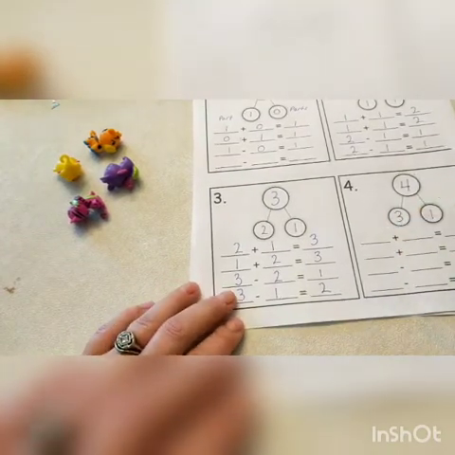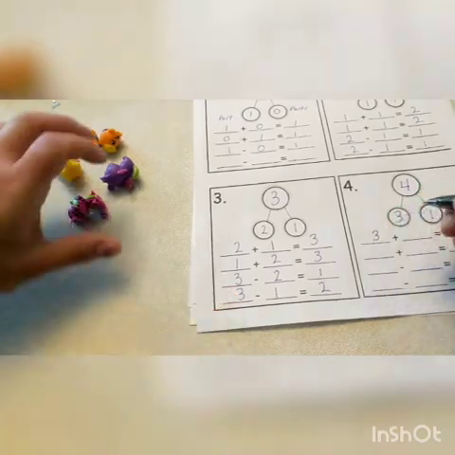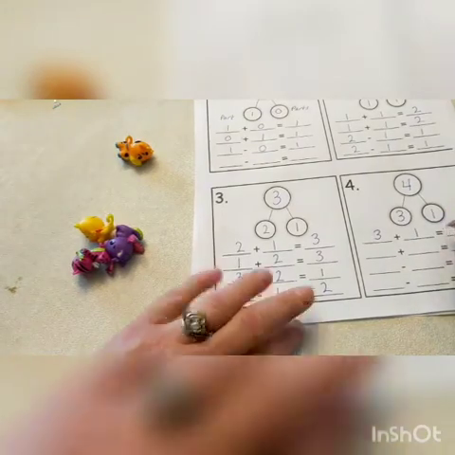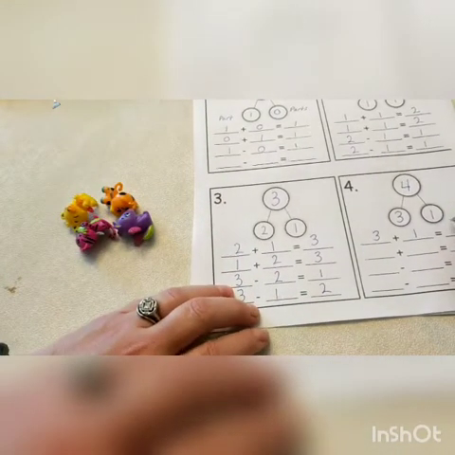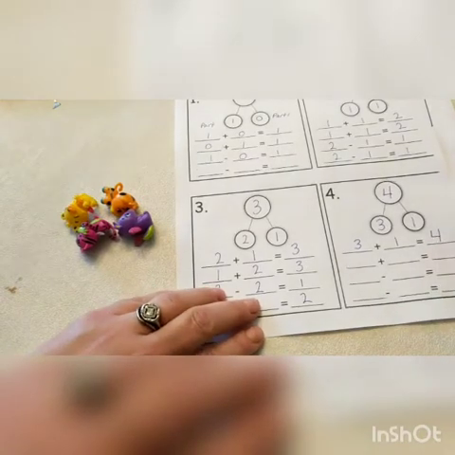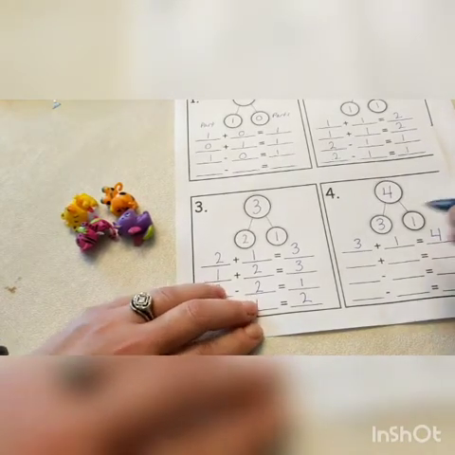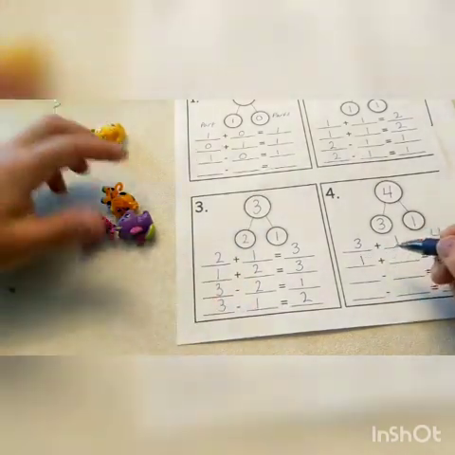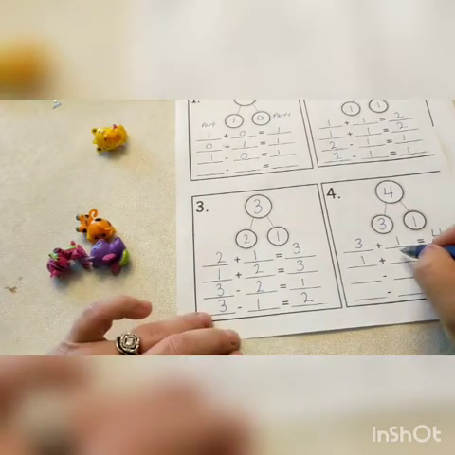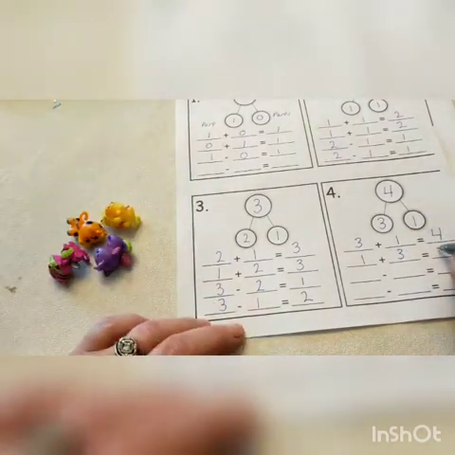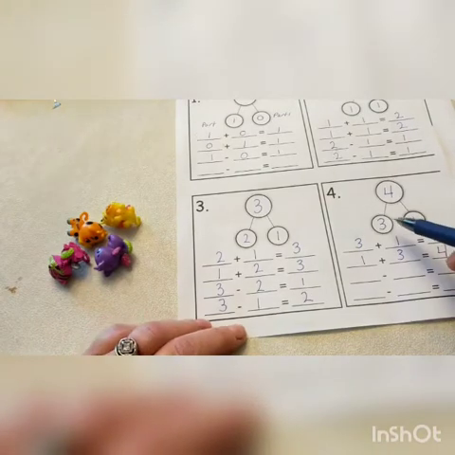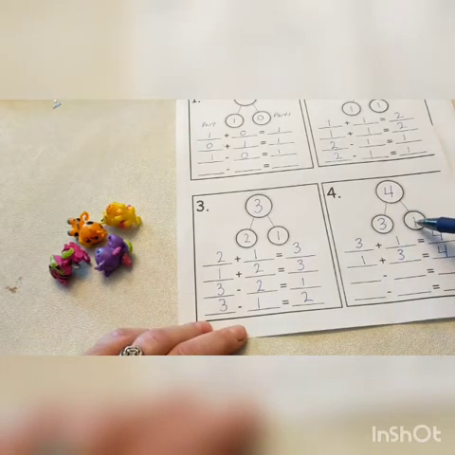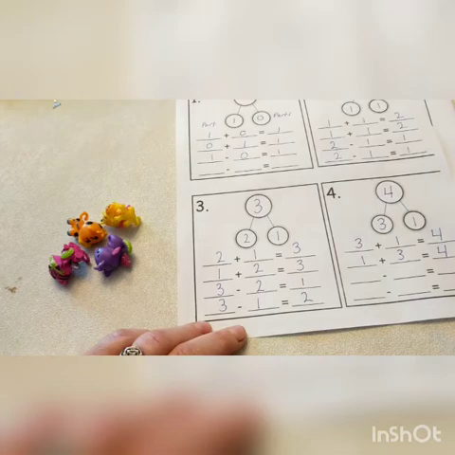So our addition sentence is going to look like this. 3 Hatchimals plus 1 more Hatchimal equals 4 Hatchimals all together. Okay? We can also say 1 Hatchimal plus 3 Hatchimals will give us 4 Hatchimals all together. So we have part, whole, right? So 3 plus 1 is going to give us 4 all together.